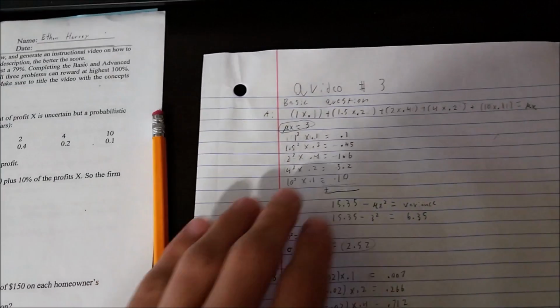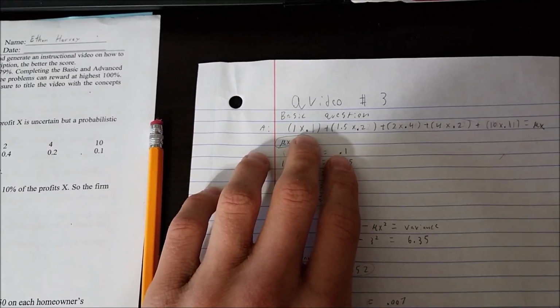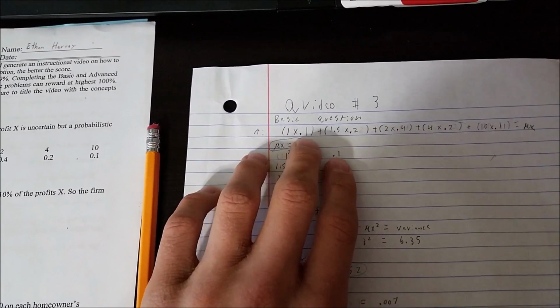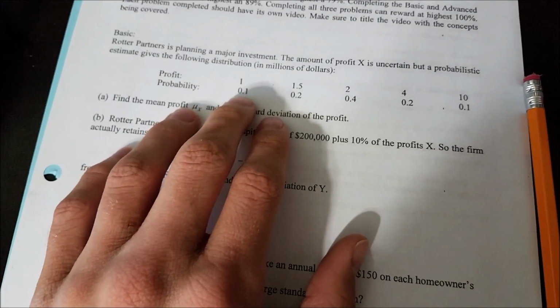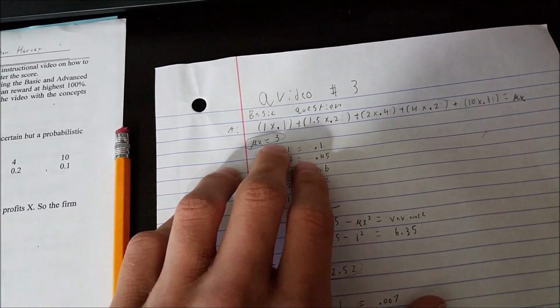Alright, for the mean profit, we just have a pretty simple formula here. All you have to do is multiply the profit by the probability that it'll be that profit, so 1 times 0.1 and 1.5 times 0.2. It's basically this top value by this bottom value. And then you add all those together, which will give you the mean, which in this case is 3.